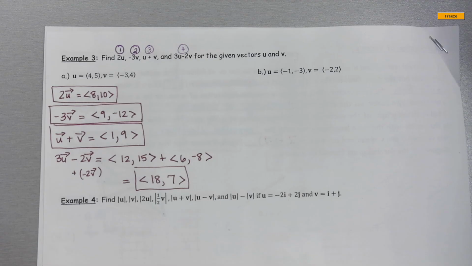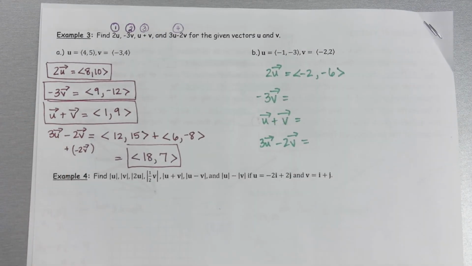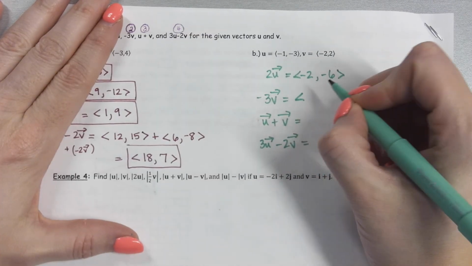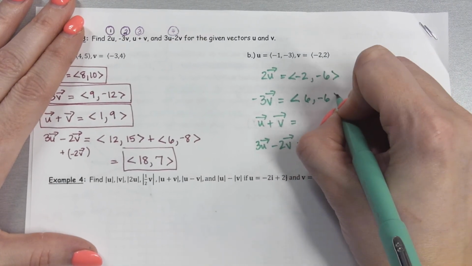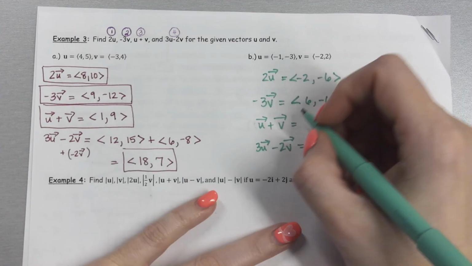Okay, so for 2u, Landon, what'd you get for that one? 2u. Yep, -2, comma, great. Okay, -2, -6. Maya, what'd you get for -3v? That flip it around. So it should be 6. Yes, yep. And then Berkeley, what'd you get for u plus v?